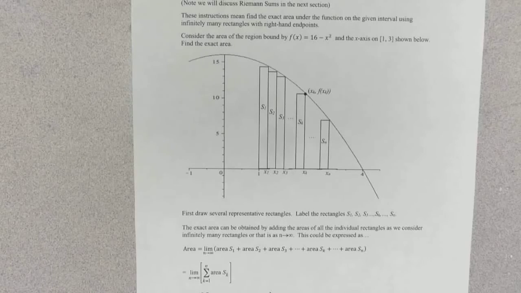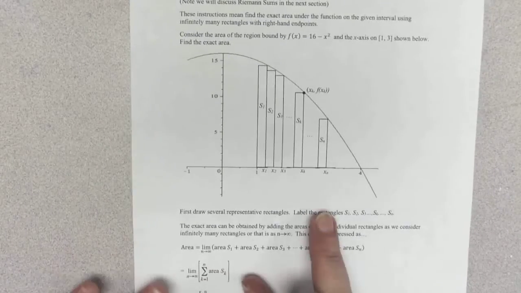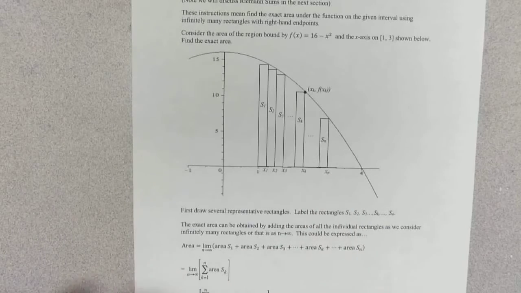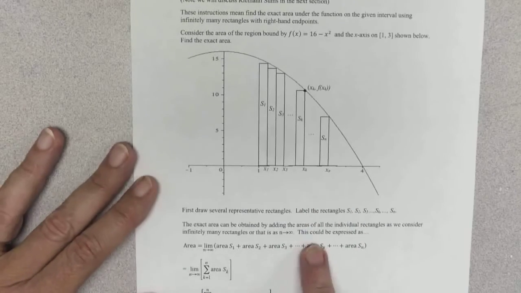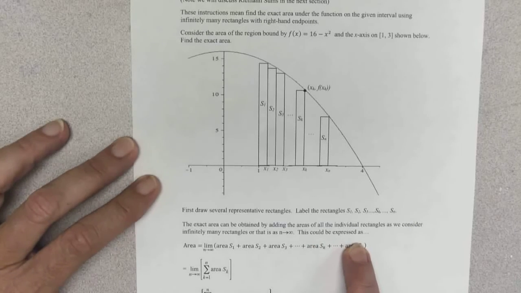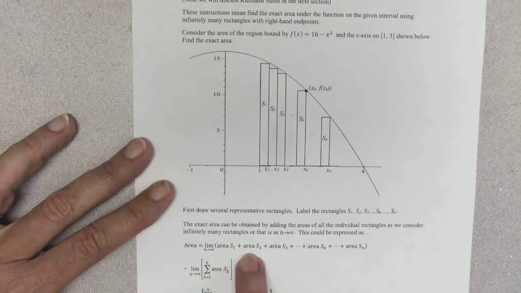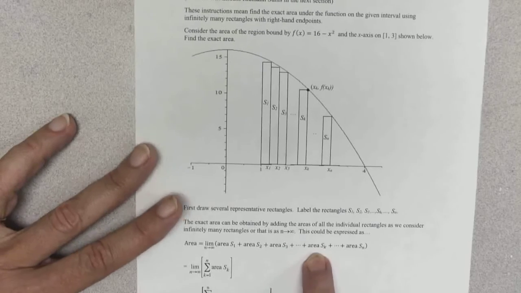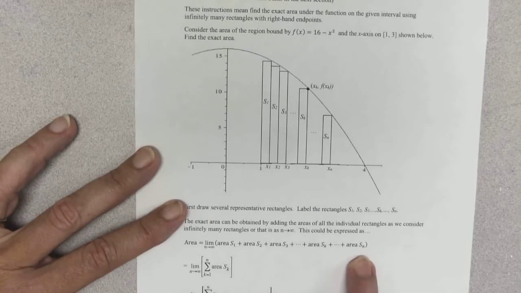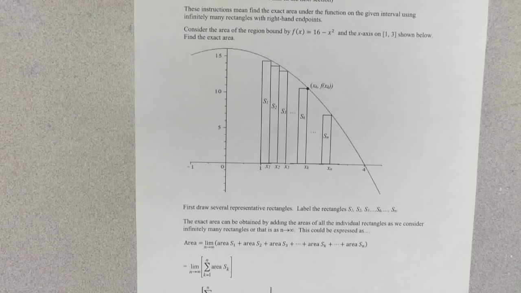So I did what it says down there. First, draw several representative rectangles, label the rectangles S1, S2, and so on. The exact area can be obtained by adding the areas of all the individual rectangles as we consider infinitely many rectangles, that is, as n goes to infinity. This could be expressed as the area equals the limit as n goes to infinity of area of S1 plus area of S2 plus area of S3, dot, dot, dot, area of S sub k plus dot, dot, dot, area of S sub n. I can find that exact area if I fill it up with infinitely many rectangles.